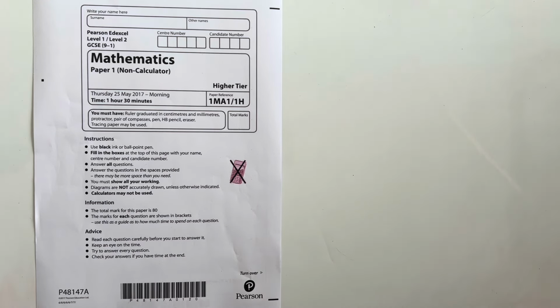Hello, we're going to go over question 20 that appeared in the Higher GCSE Paper 1 in May 2017. I recommend pausing the video after the question is shown so you can try it yourself. Then play the video again to see the solution and where the marks are awarded.